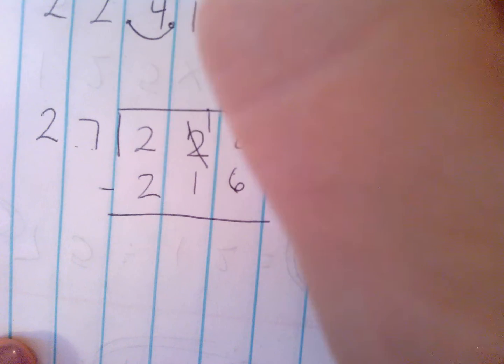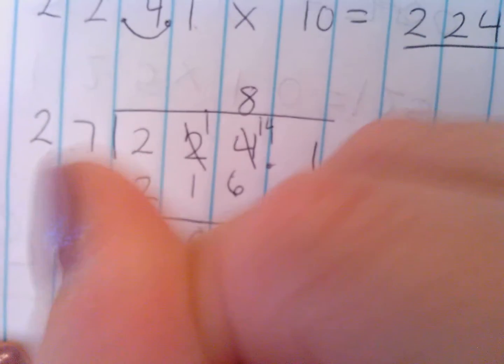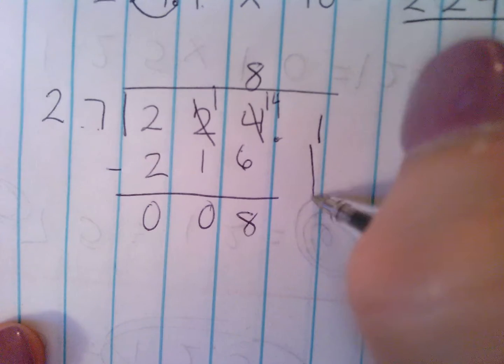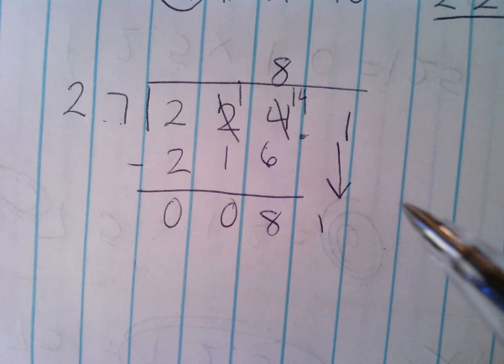That equals 216. Now I need to complete this subtraction problem. Can't do this, so this becomes 1, this becomes 14. 14 minus 6 equals 8. 1 minus 1 equals 0. 2 minus 2 equals 0. All right, so it's 8. I bring down the 1. How many times can 27 go into 81? I'm going to figure that one out.